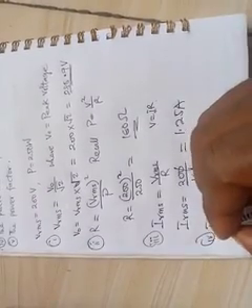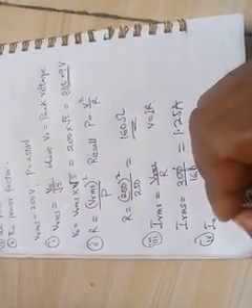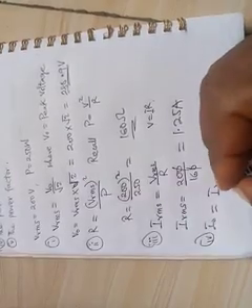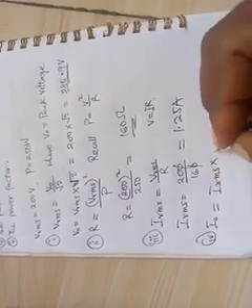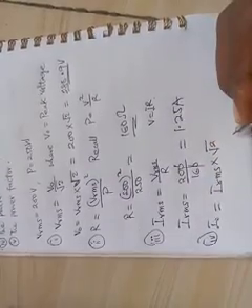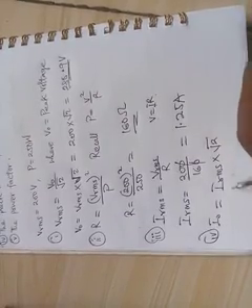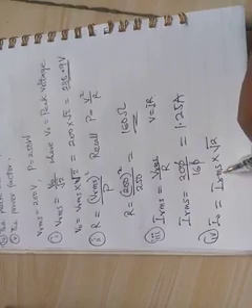Let's see the next one, IV, the peak value of the current. That's I naught, the peak value, and remember that I naught is equal to I root mean squared times root 2. This is because we said that I root mean squared is equal to I naught over root 2.